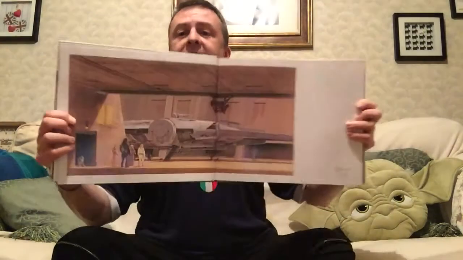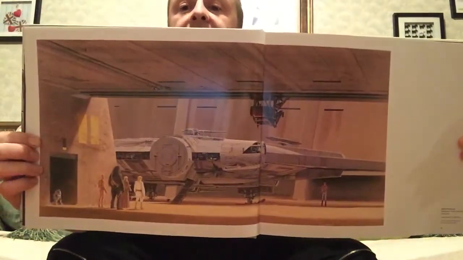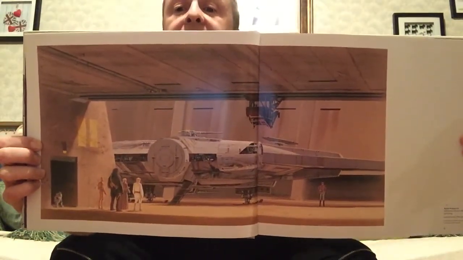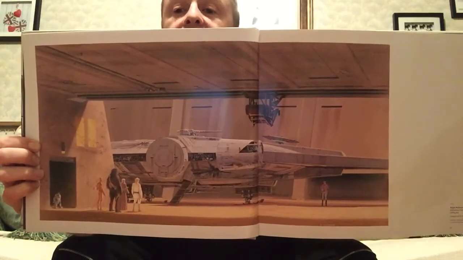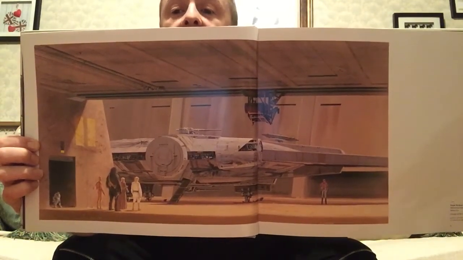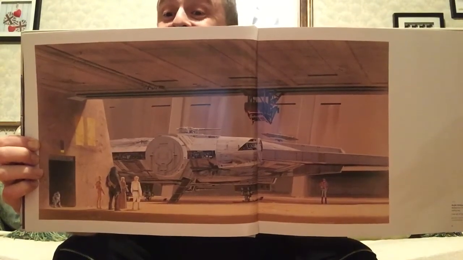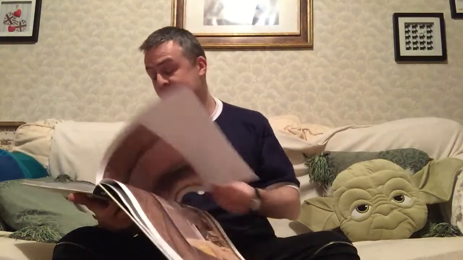Again, another very, very famous painting. The original version of the Millennium Falcon. You see Han standing there. You see Luke, Ben, Chewie, R2, who's just come down the stairs somehow, and C-3PO. Obviously, we see BB-8 doing it in The Force Awakens.